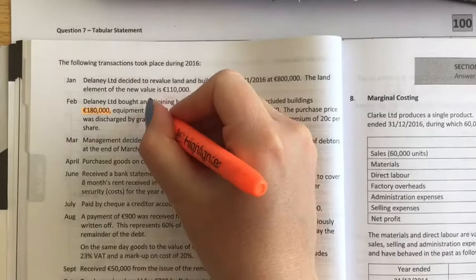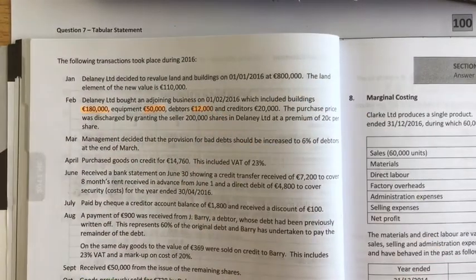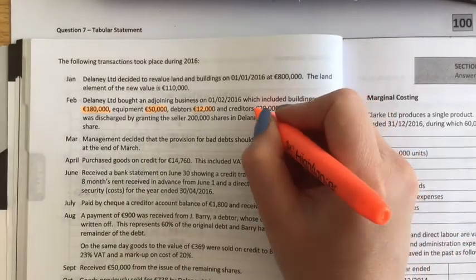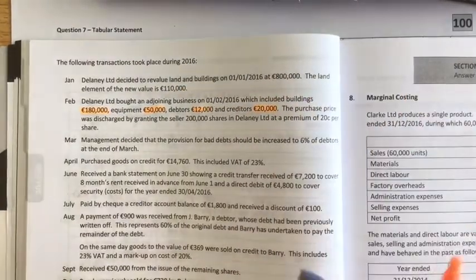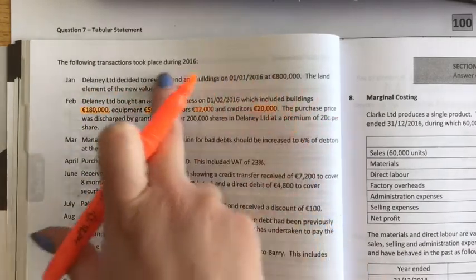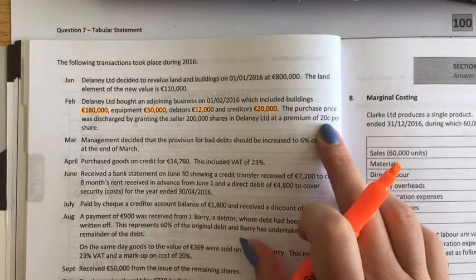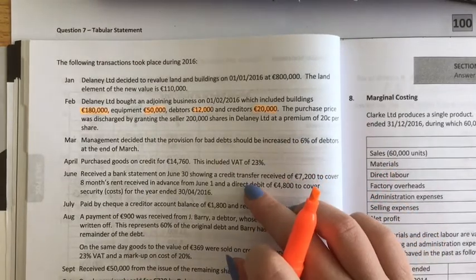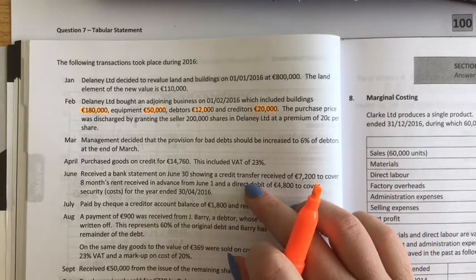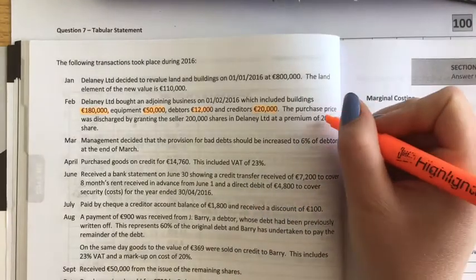We got equipment worth 50, so that's going to be added into equipment. We've debtors worth 12, that's going to go into debtors, and creditors of €20,000. So when we bought this business, all of these things came with it, so you need to put those straight in. Then it says the purchase price was discharged by granting the seller 200,000 shares in Delaney Limited at a premium of 20 cents per share.